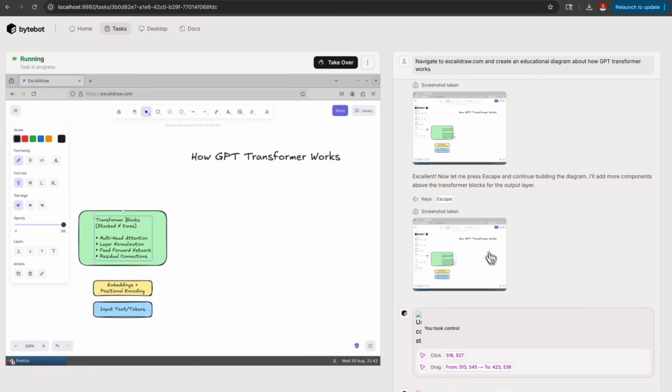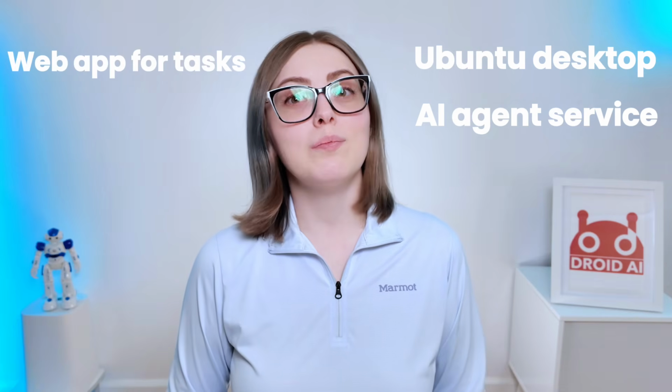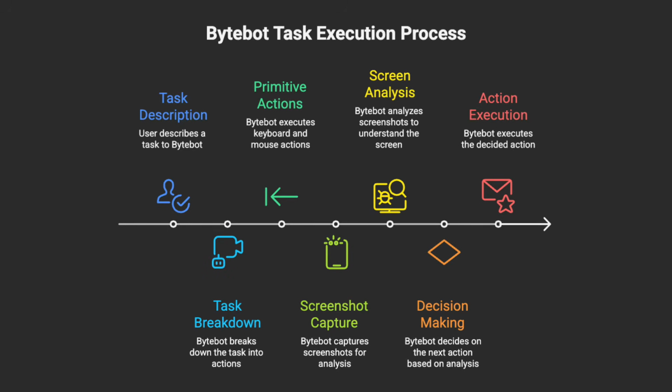Now, let's see how Bytebot works under the hood. There are 4 major components: a containerized Ubuntu desktop, an AI agent service that connects to LLMs, a web app for creating and managing tasks, and a REST API for programmatic access. When we describe a task, Bytebot's planner breaks it down to a series of keyboard and mouse actions. The core belief here is that any interaction with the computer can be reduced to 3 primitives: keyboard input, mouse input, and vision, like screenshots.